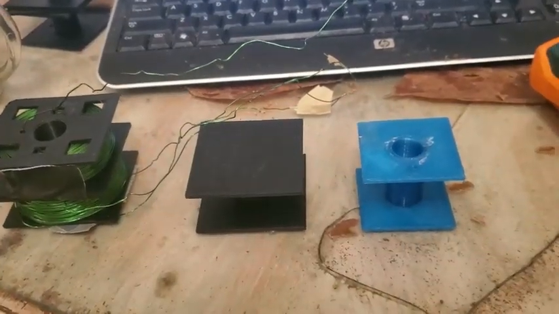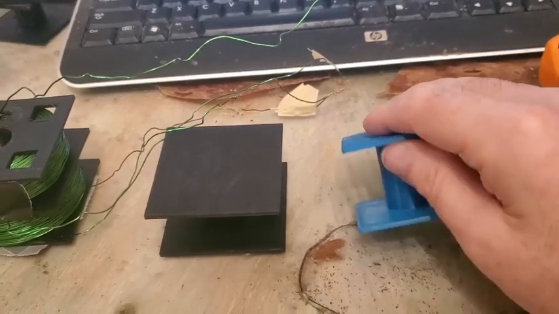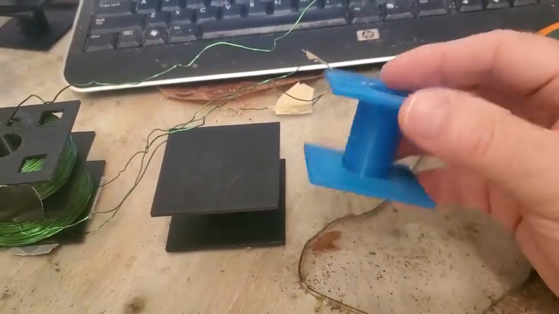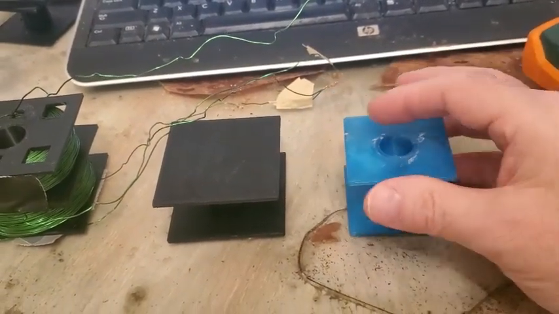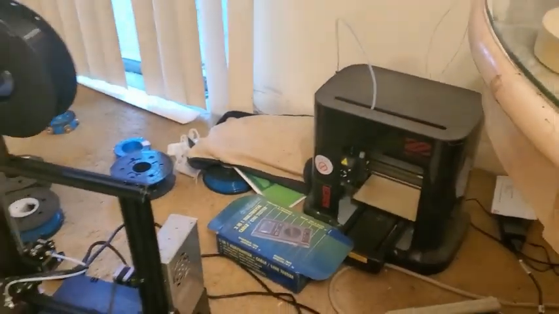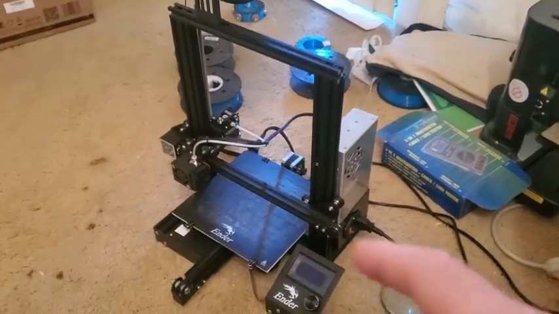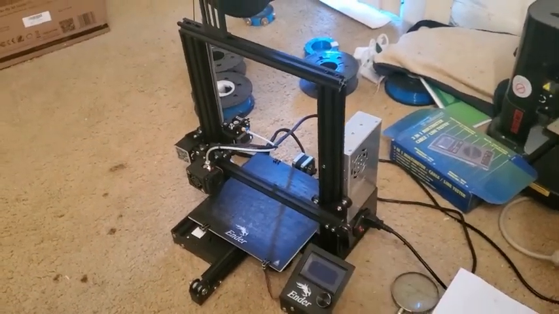I figured I need to post something, and I have been doing work with the electronic stuff, so I guess I'll get this out there. And so here we had a coil. This was printed on the last printer that went kaput, too much electronics and not very sturdy. And then this is the bottom of the line Ender 3D.